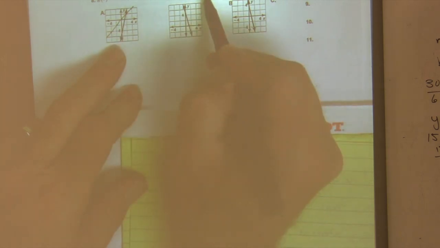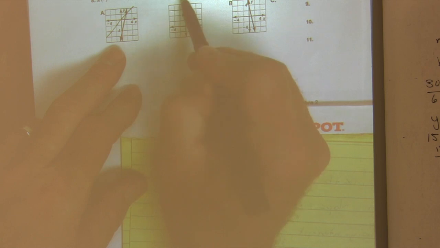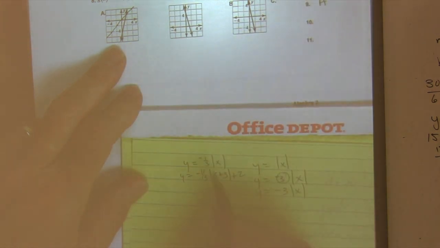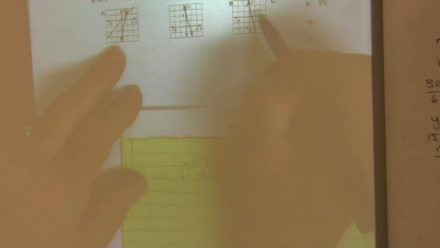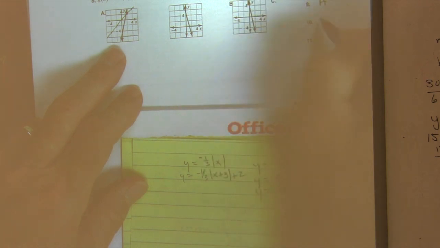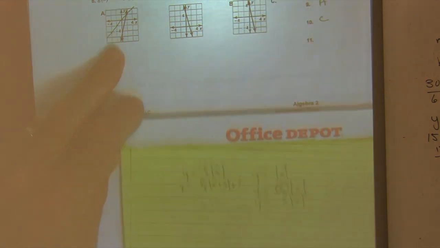It's not going to flip over, so it's going to be going up, and we only have one graph that's going up, so this has to be it, but it crosses at -5, and the slope is 4, and so that would be A. And then on 10, it crosses at 4, it's flipped over, and has a slope of -5. So it has to be going down to the right when it's flipped over. It has to cross at 4, which is there, and slope of -5, so 10 would have to be C.